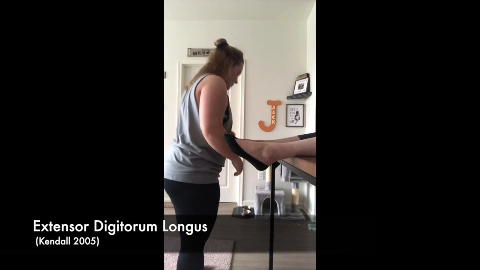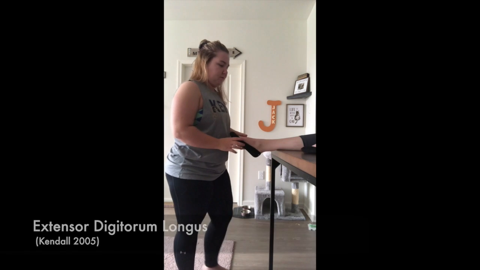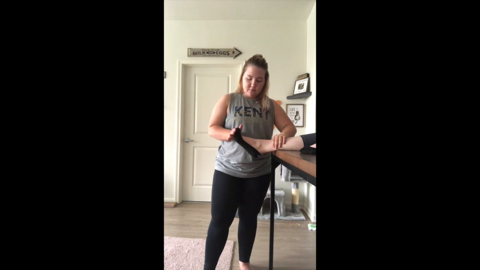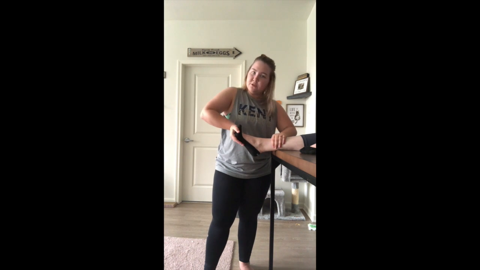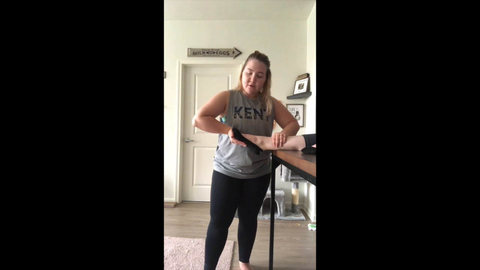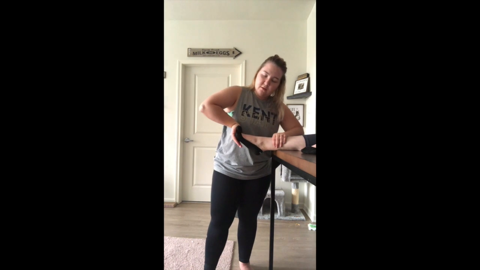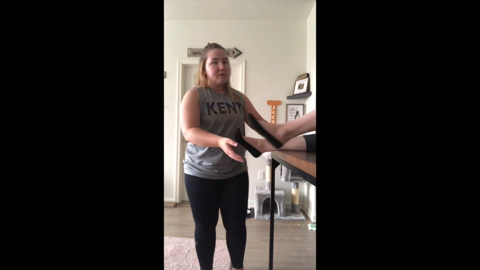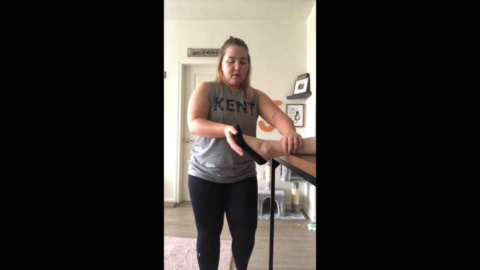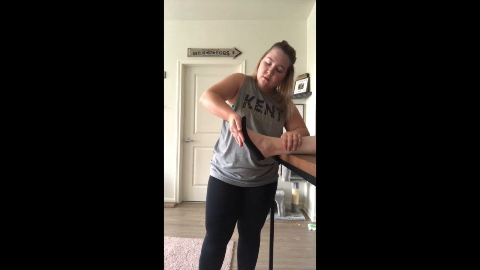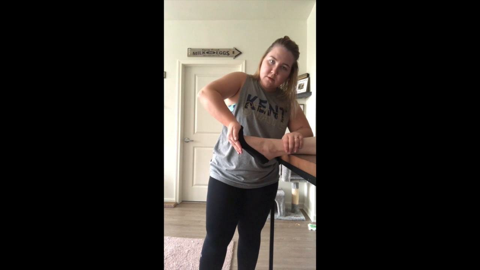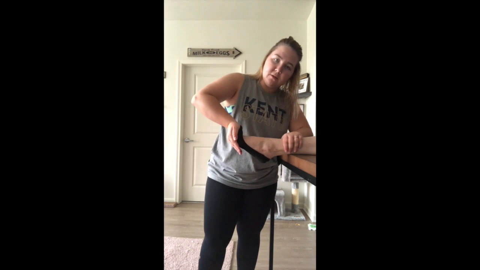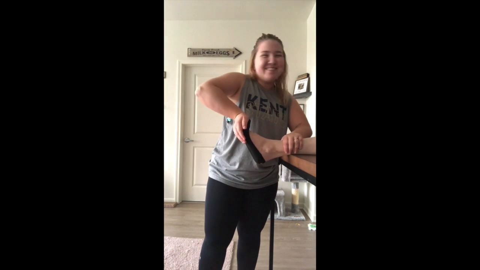For the extensor digitorum longus, you place one hand passively extending the 2nd through the 5th digits, and the other hand should be grasping the calcaneus, except for here I use the table for stabilization. The patient plantar flexes their foot and extends the 2nd through 5th digits against resistance and then back into neutral. For her right ankle, I would grade her a 5 out of 5, and for her left ankle, I would grade her a 4 out of 5.